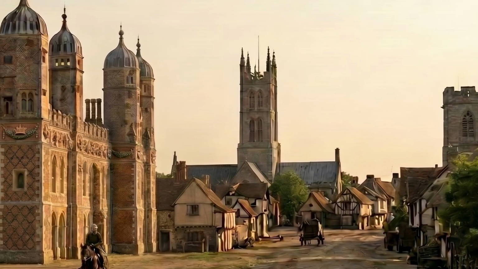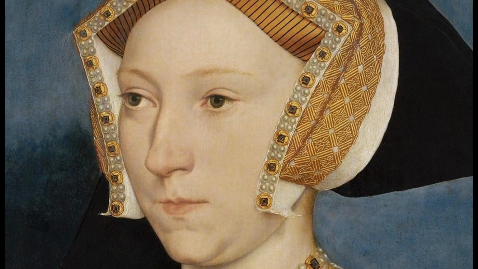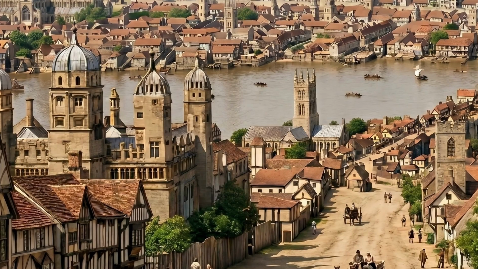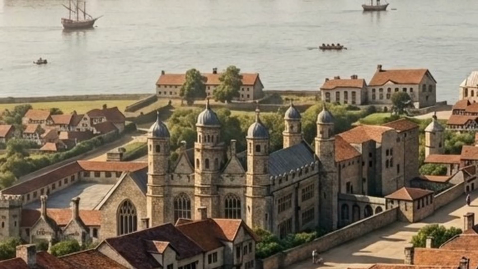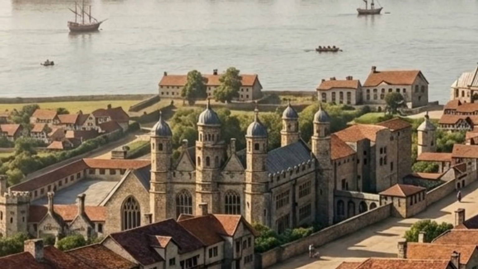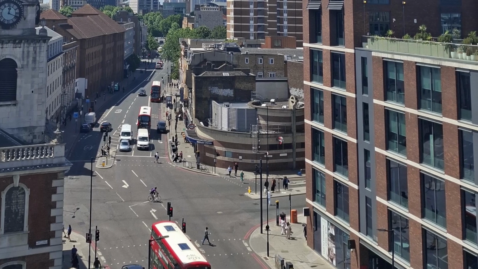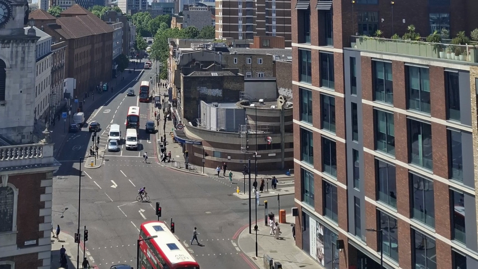Henry VIII later acquired the property and in 1536 granted it to his then-wife Jane Seymour. By 1550, Suffolk Place still stood as a grand Crown-owned residence. Today, office space occupies the same location adjacent to Borough Tube Station.